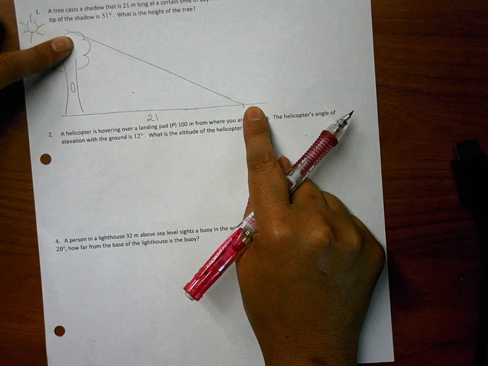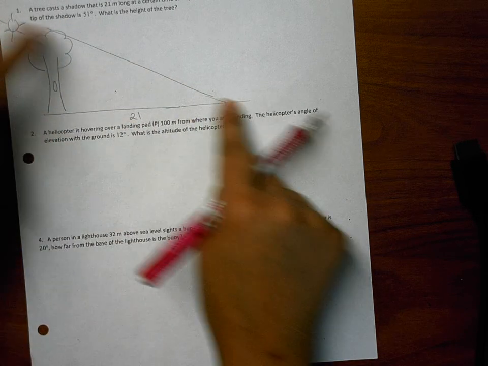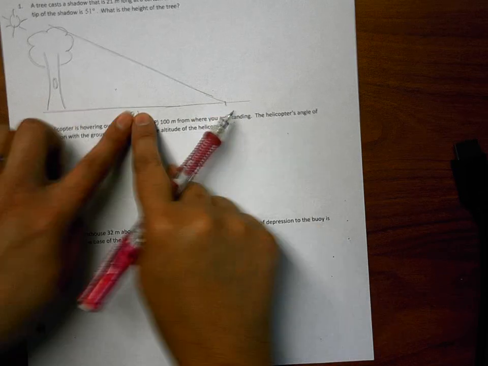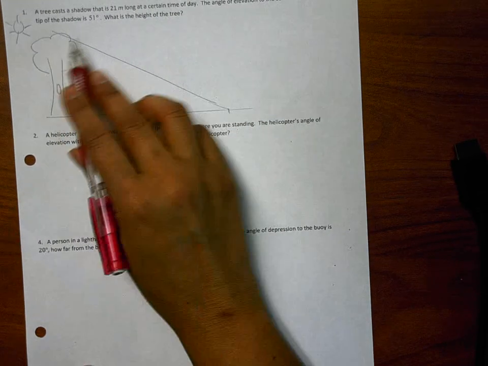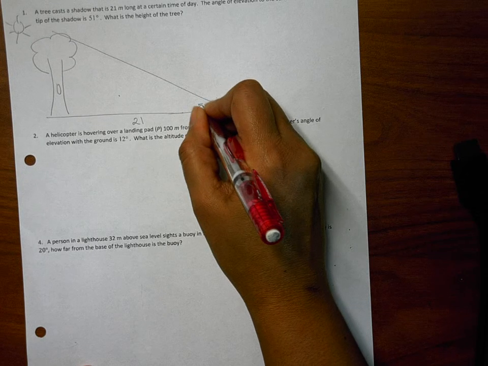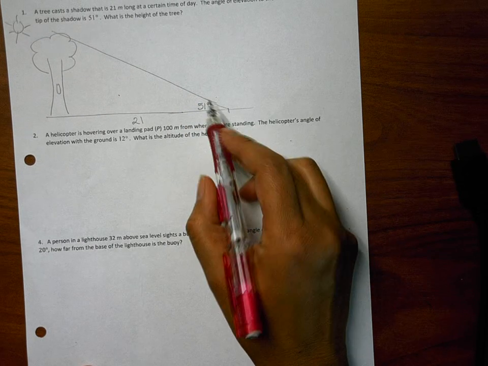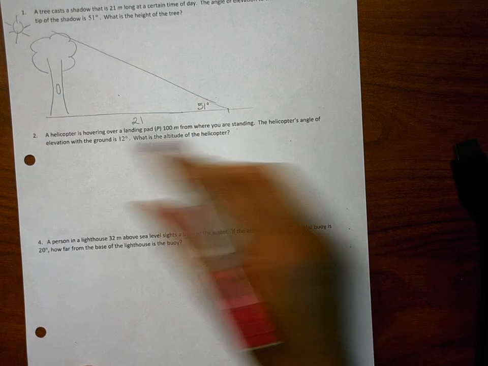Okay, now a mistake kids make is they always put the 21 up here on the hypotenuse. Your shadow is on the ground. Your shadow is not hovering up in the air. Shadow is on the ground. So whenever you're labeling the shadow, make sure it's on the ground level, not the hypotenuse. And the tip of the shadow is 51 degrees.